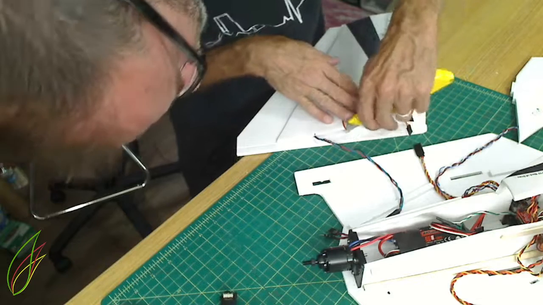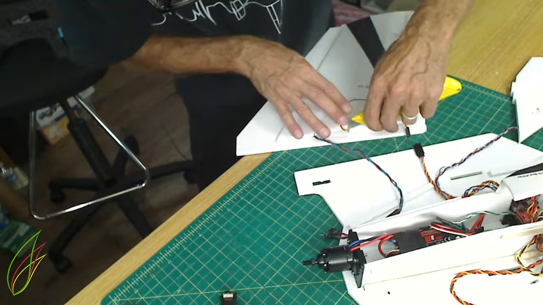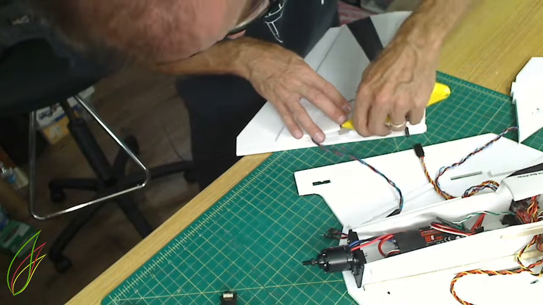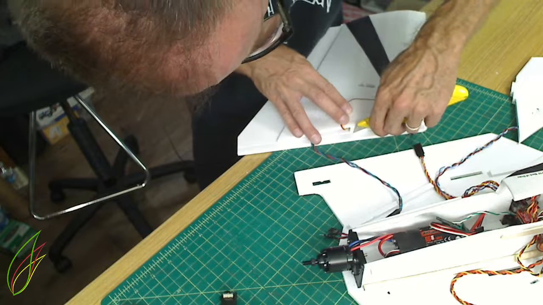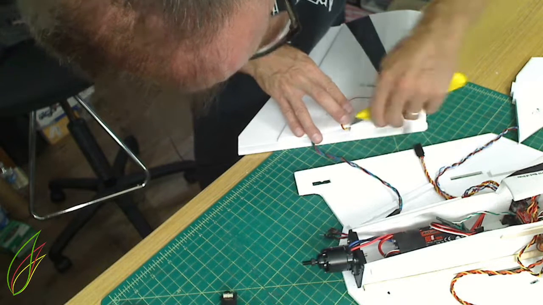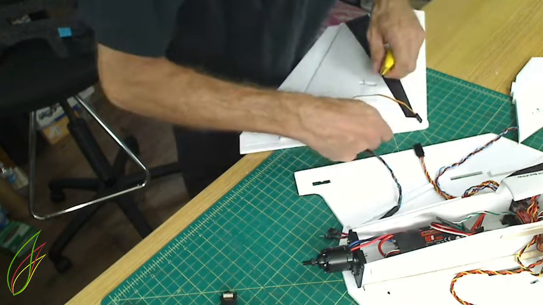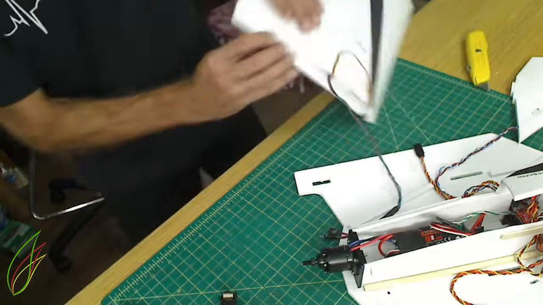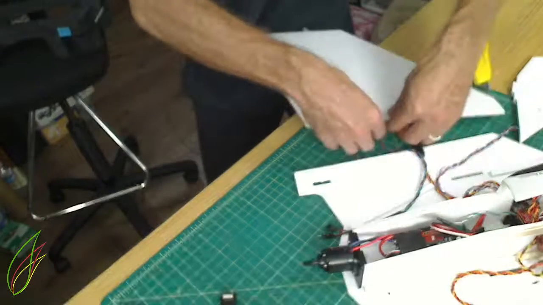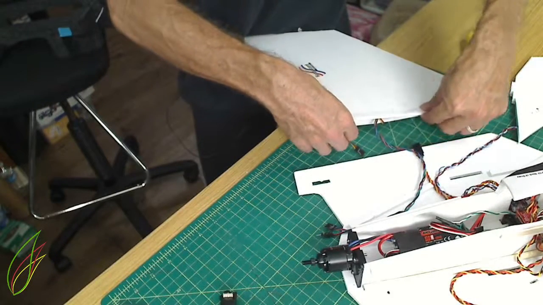Okay, well, and there's where I've got to maybe trim a little bit of the spar off. We'll see. Let's get that one little blob. Okay. Now, the question is can we... Yes.